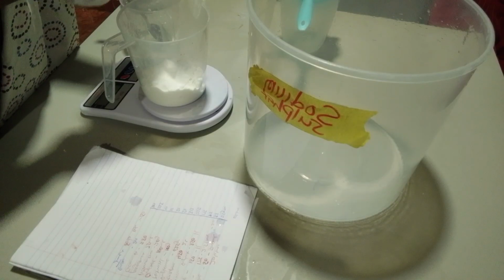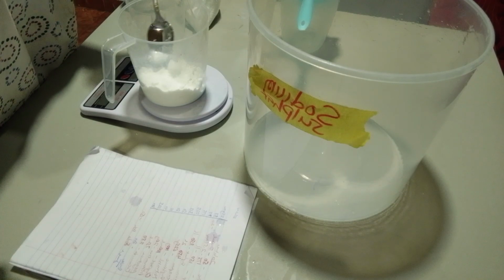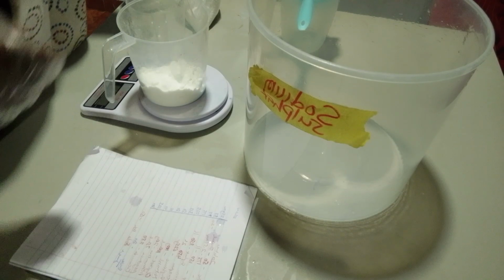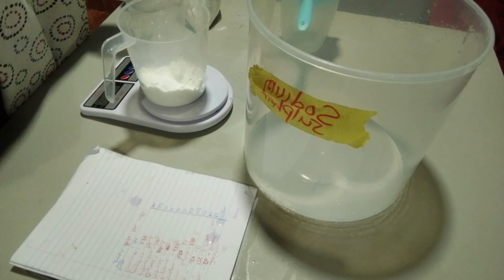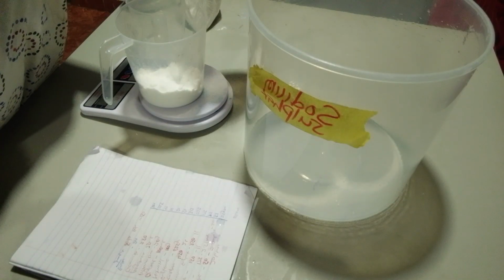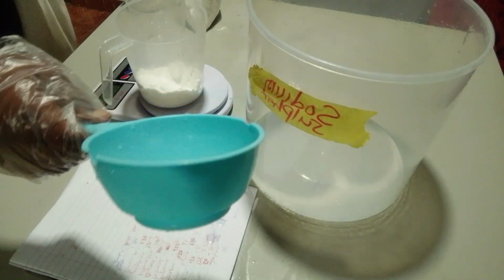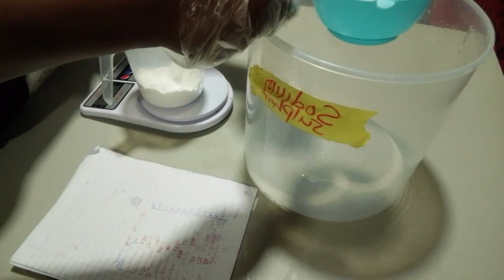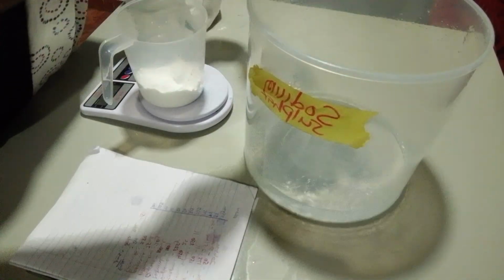Okay, so let me take small from it. Thank you. Now I'm going to mix the sodium sulphate with 1 liter of water. Don't forget to strain your water. Okay.